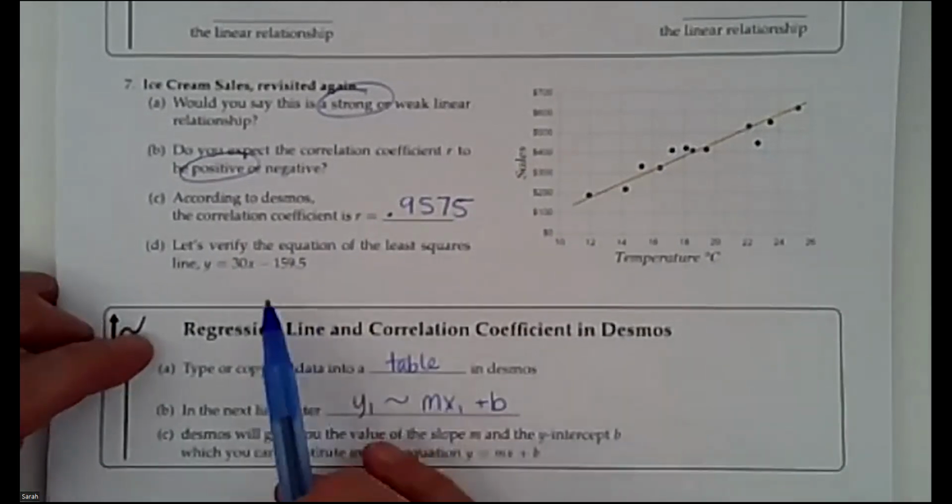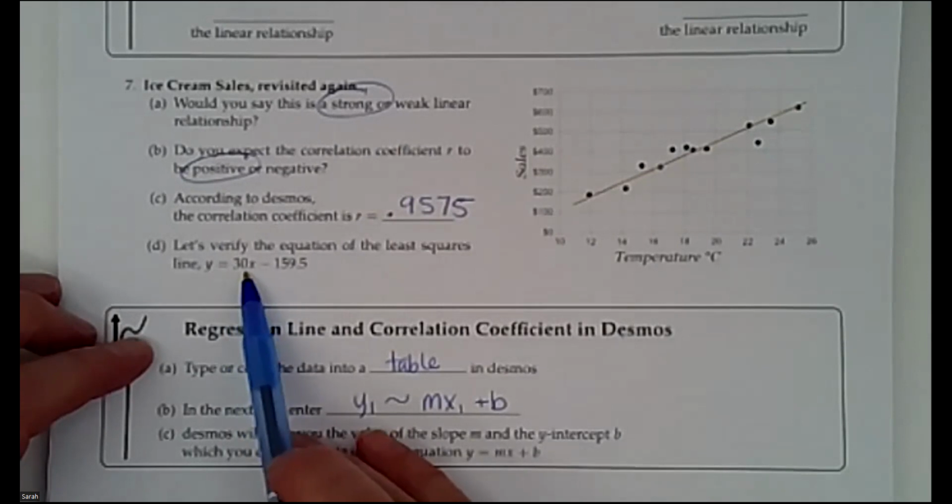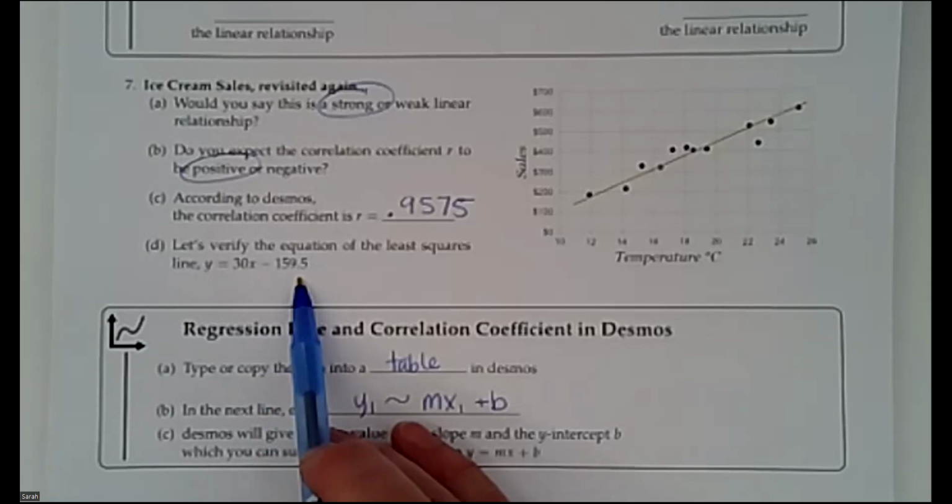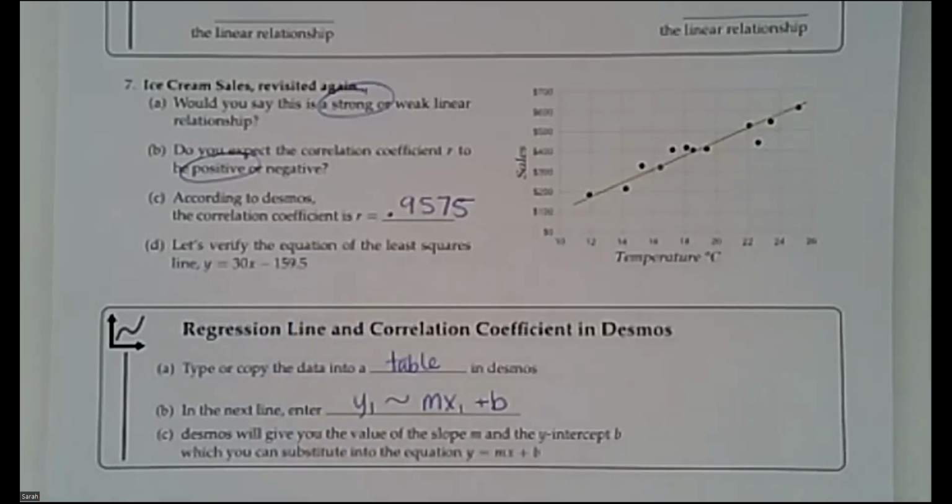And then in terms of our equation, we have y equals 30x. So that was the slope. Our slope on Desmos was 30.08, so I rounded that to 30. And then our intercept was -159.5, which is what we have here. So that is a matchup. Let's go ahead and take a look at the one at the top of the next page.